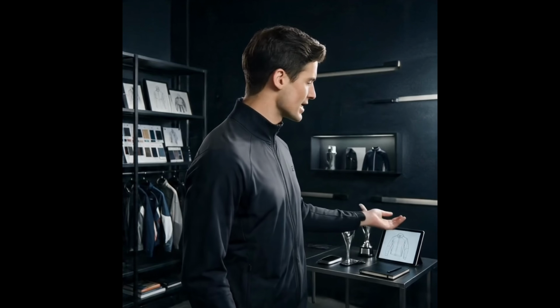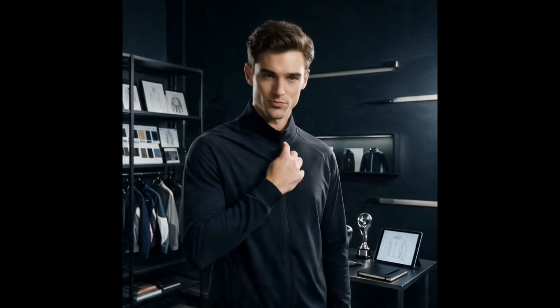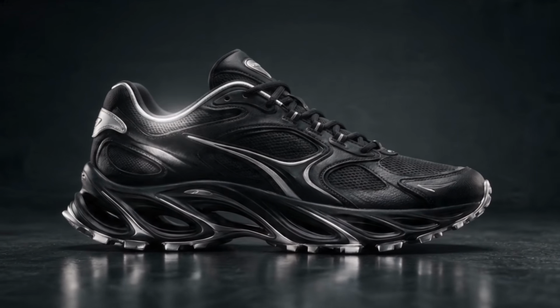Nova 1 is designed for people who never stop moving. Lightweight performance, futuristic comfort, and a design created for the city of tomorrow. Now let's assemble the final advertising concept.